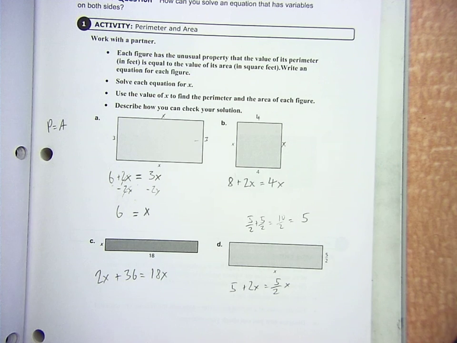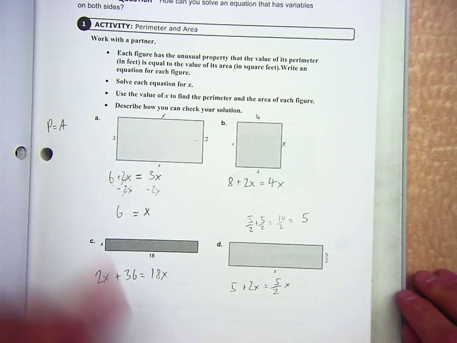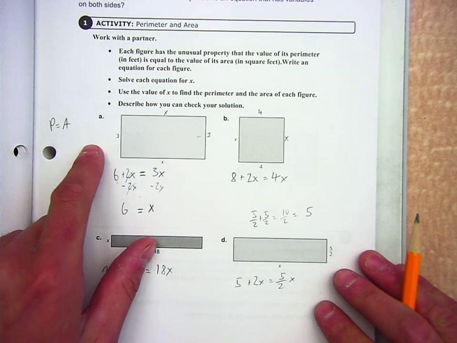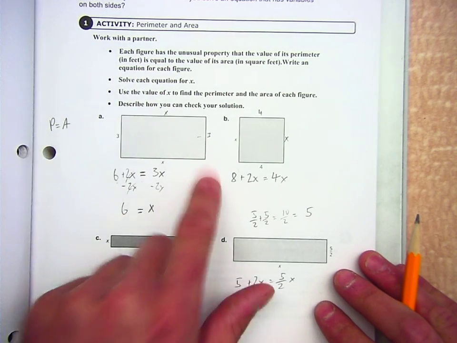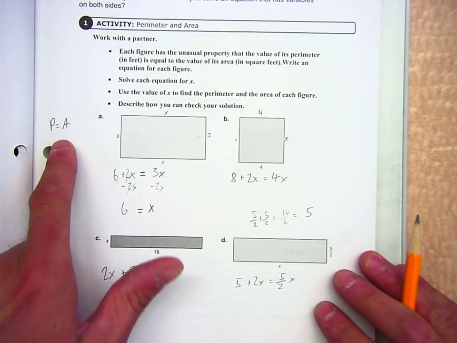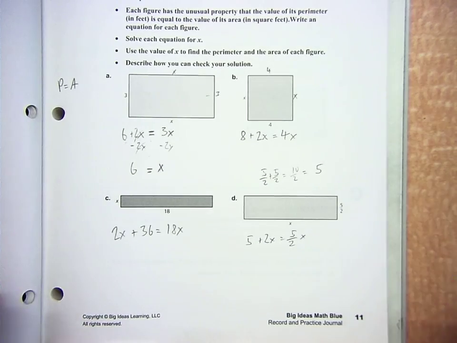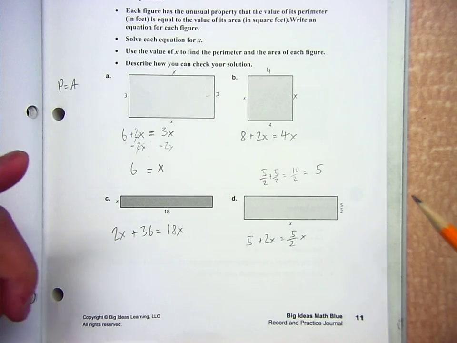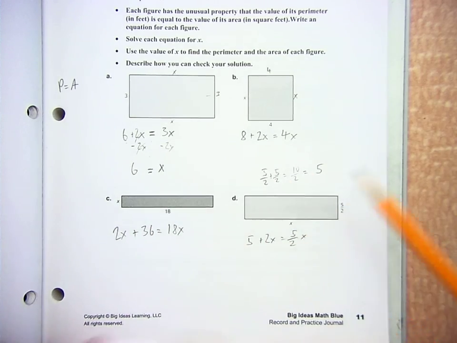Looking at 1.3 activity 1 first. Taking a quick glance, we know that these shapes have a perimeter equal to the area, perimeter equals area. I can use that to set up these equations. If you can solve for x, great. I went ahead and just set up these equations for you.